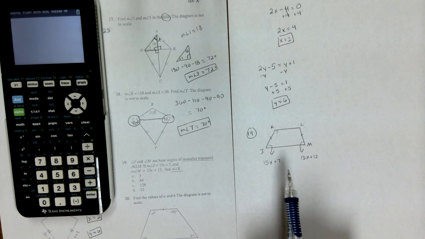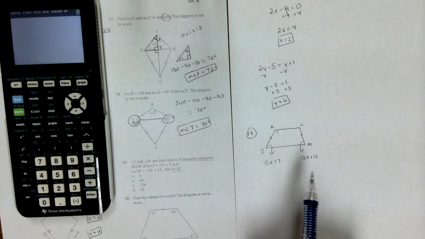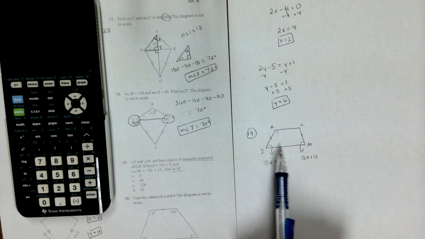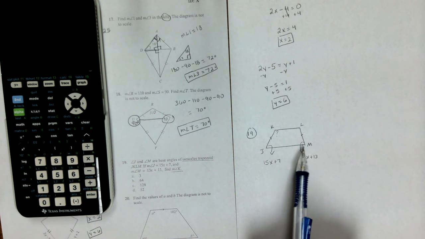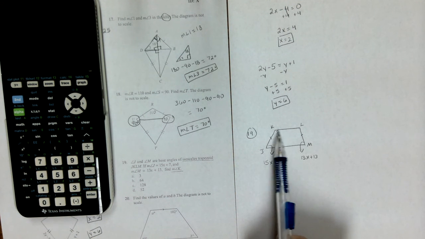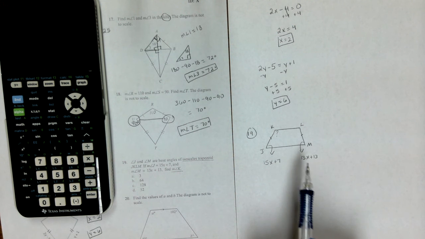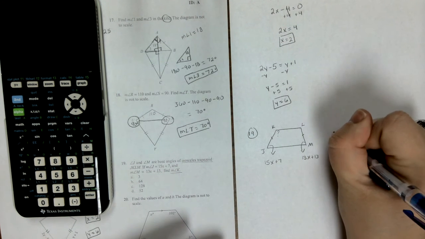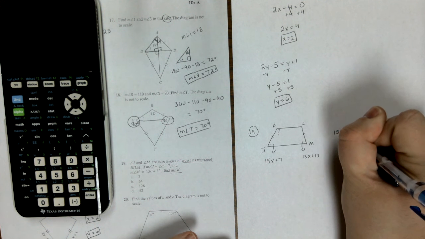Because it's any trapezoid at all, whether it's isosceles or not, your base angles, which are the ones that both touch the base, so J and M touch the bottom base, K and L touch the top one, are always congruent. So we're going to set our two base angles equal to each other.